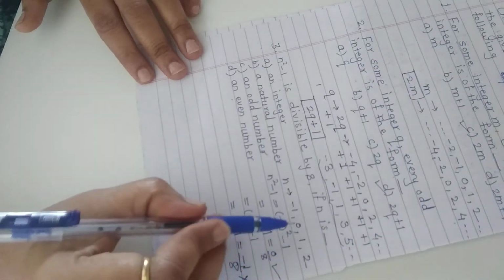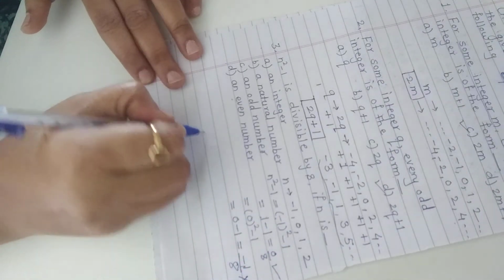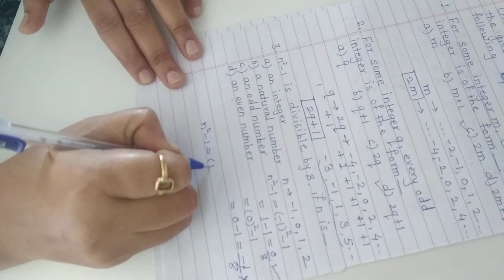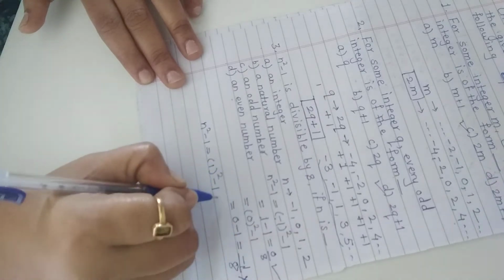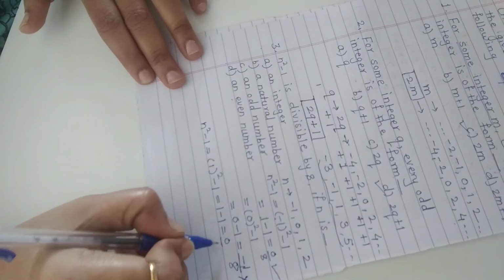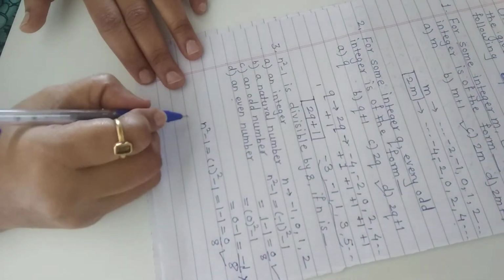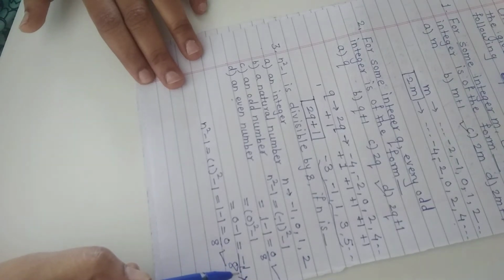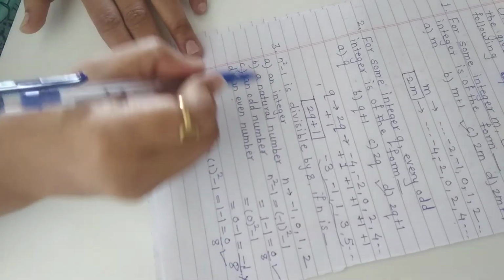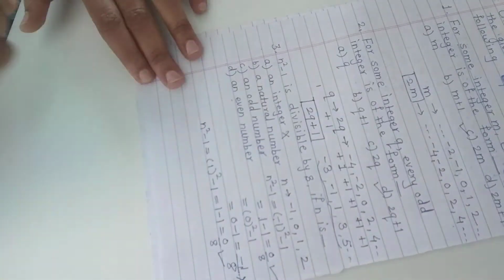Now consider the next integer, then n square minus 1 becomes 1 square minus 1, that is 1 minus 1, which is equal to 0, again divisible by 8. As here this -1 is not divisible by 8, that means every n square minus 1 is not divisible by 8. So our first option is not correct.